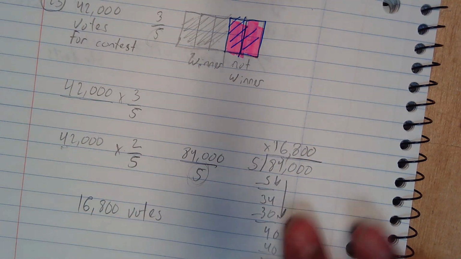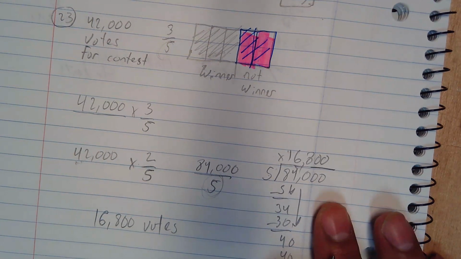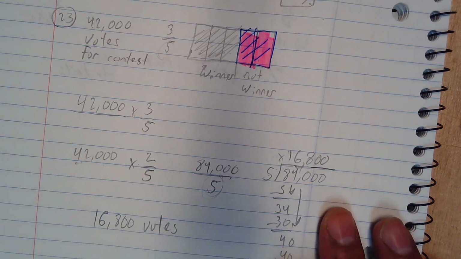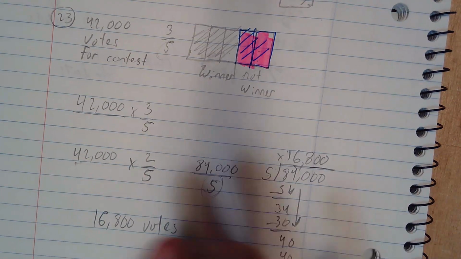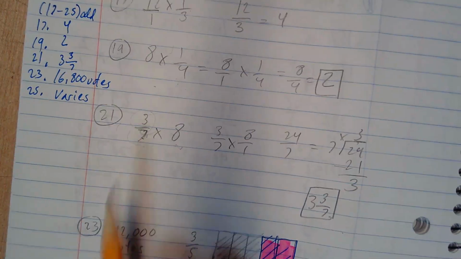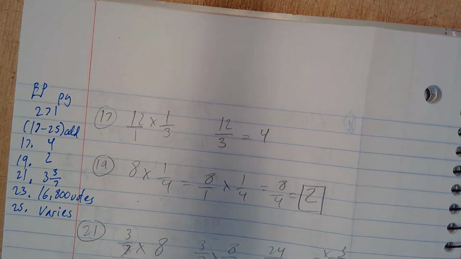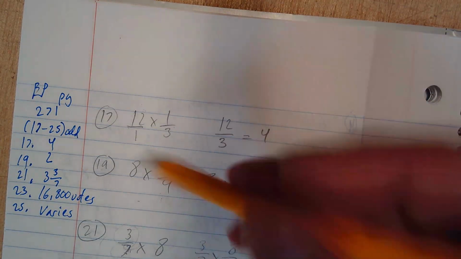Now 25. That's going to take... There is no one answer for that. You had to be creative. You had to think of a real-world situation where you have a fraction times a whole number, or a whole number times a fraction. I kind of did that already with you guys in the very beginning. But I'll do it again right now. You can think of your own for 25.